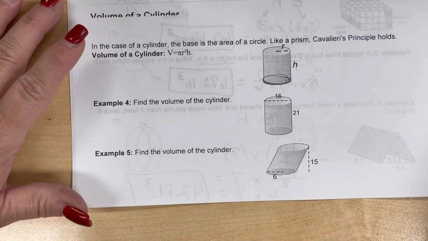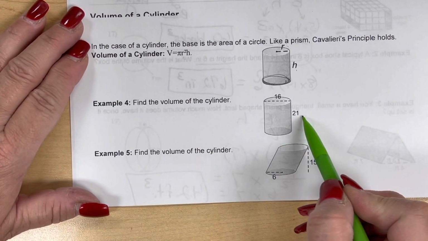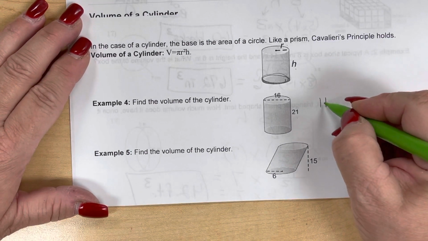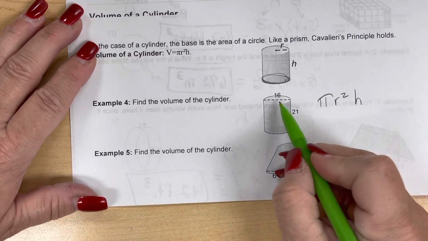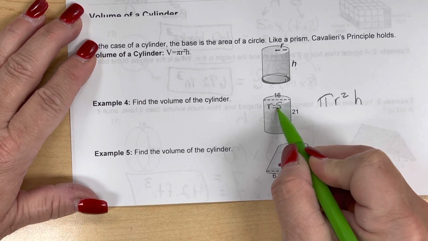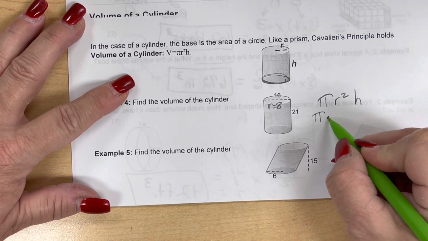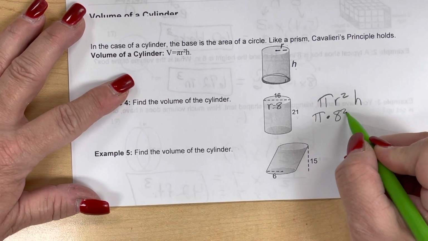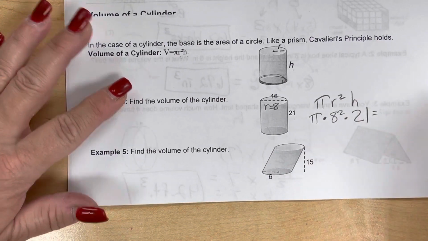All right, let's take a look at example 4. Find the volume of this cylinder. Now remember, your formula is pi r squared times the height. This gives me the diameter, which is not what I need. I need the radius, which would be 8. So then I'm going to multiply pi times 8 squared times my height, which is 21.